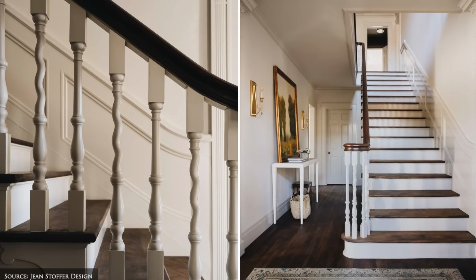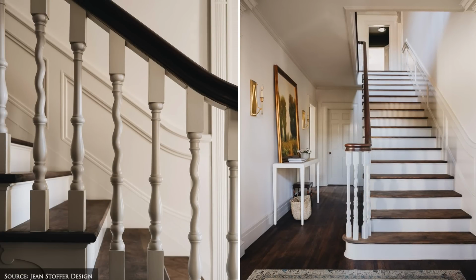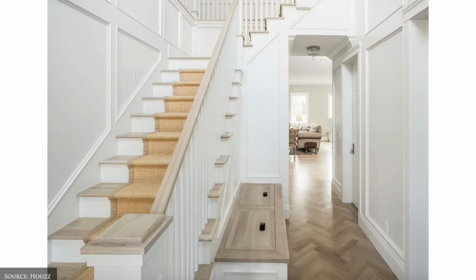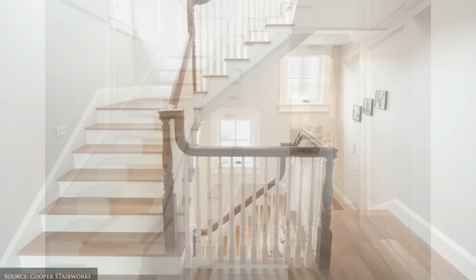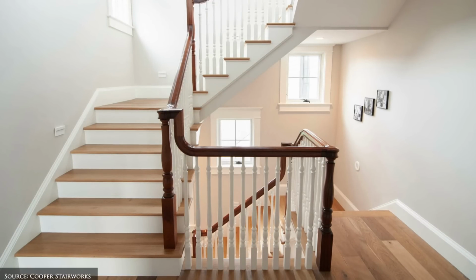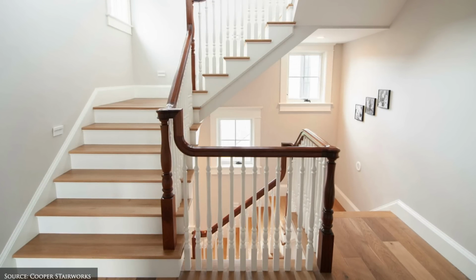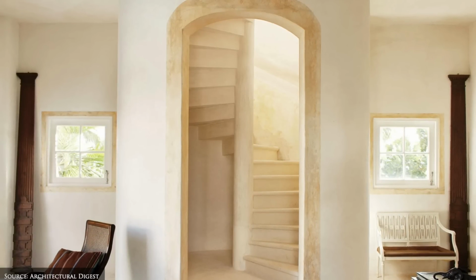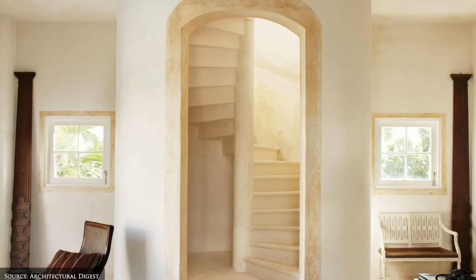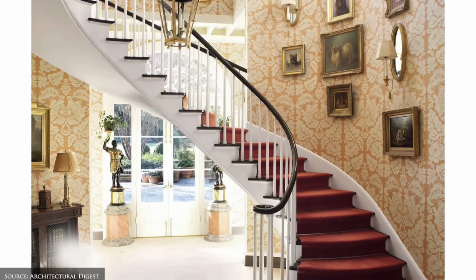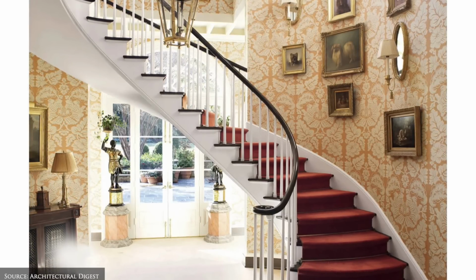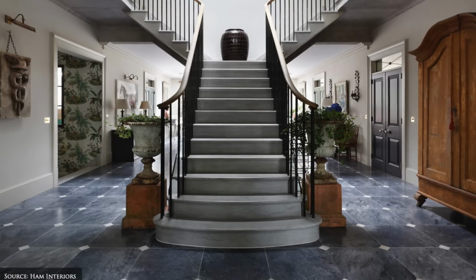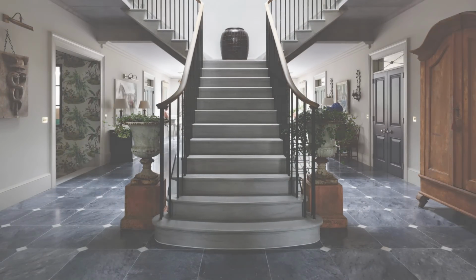Classic staircase styles include the classic straight style, the L shape or quarter turn, spiral stairs, a continuous curved style, the grandiose bifurcated style, and freestanding curved staircase with wrought iron railing.